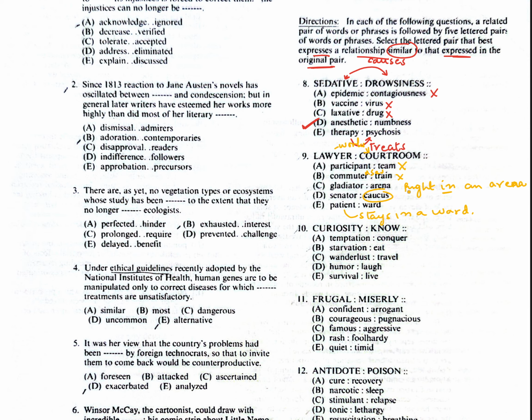So the very competitive one or the very similar one would be C, that is gladiator and arena, that suits lawyer and courtroom, right? Because we discussed that lawyer works in a courtroom and gladiator fights in an arena. So I can say that the other one can be a place of work or activity, the other word, right? For the first one. Okay.